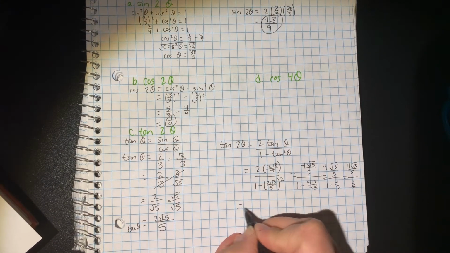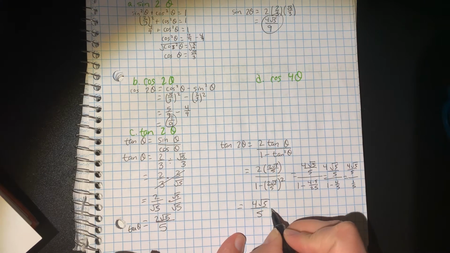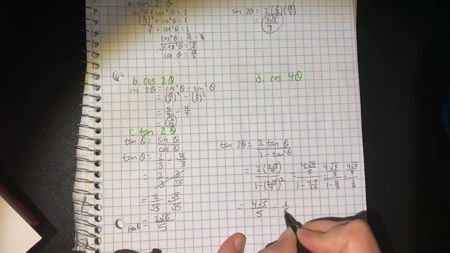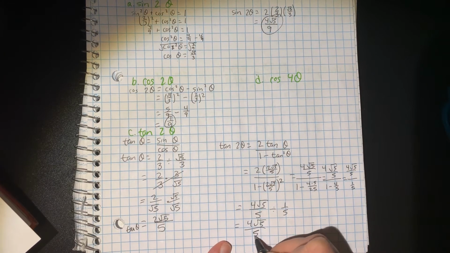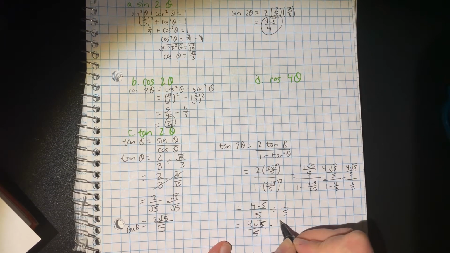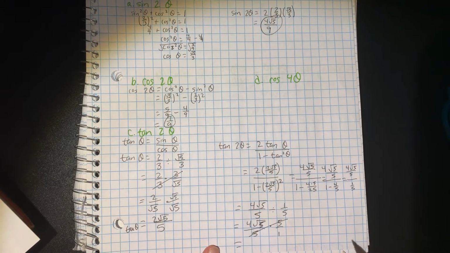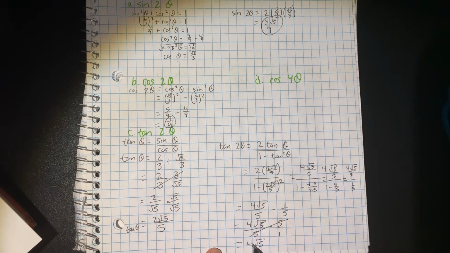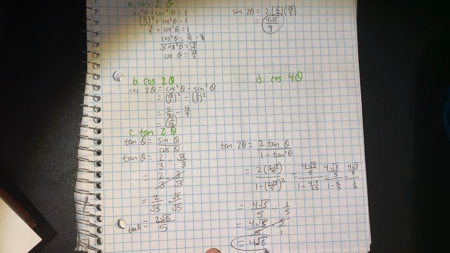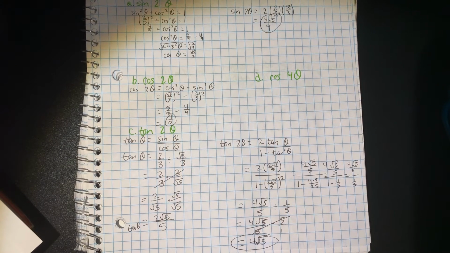Now I'm going to divide by 1/5, so we could flip it. Those go away. So our answer is going to be 4 square root of 5. I think that the double angle formula tends to be a little easier.